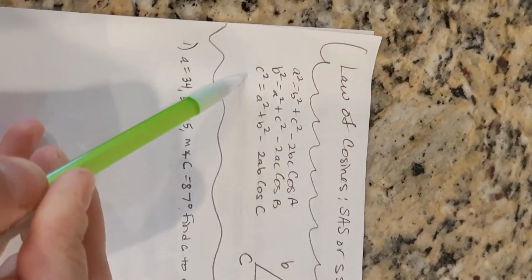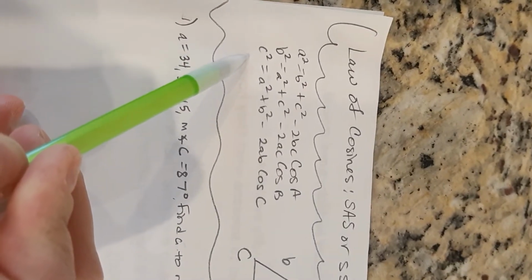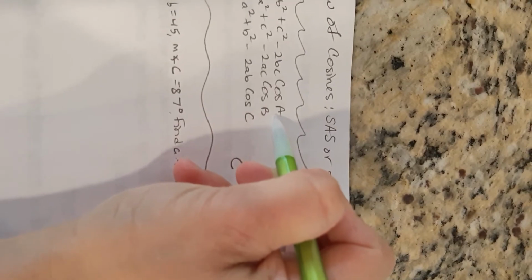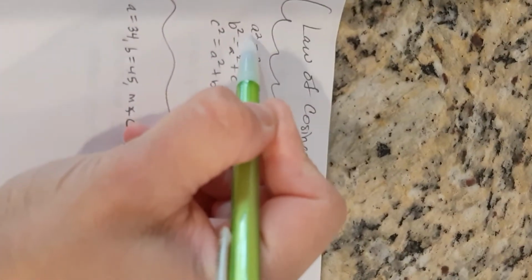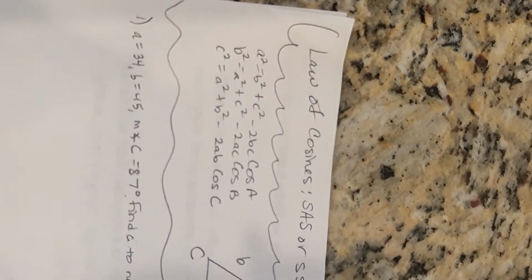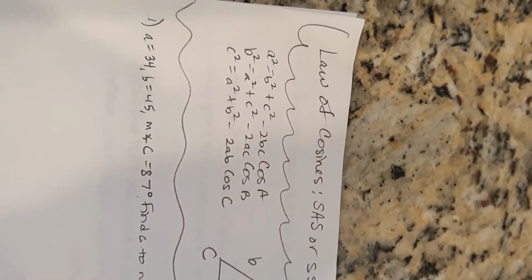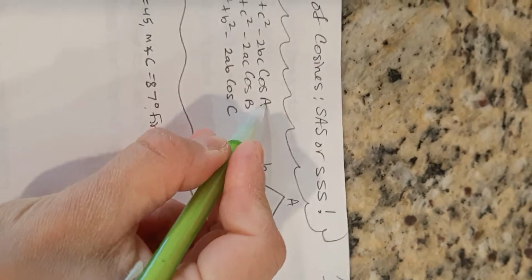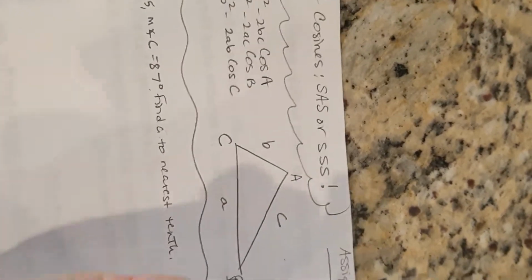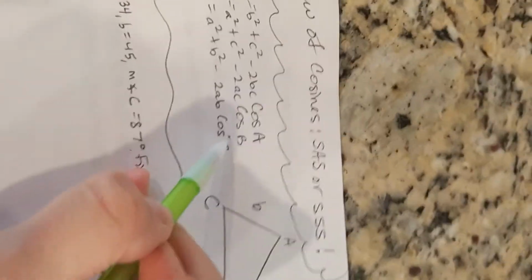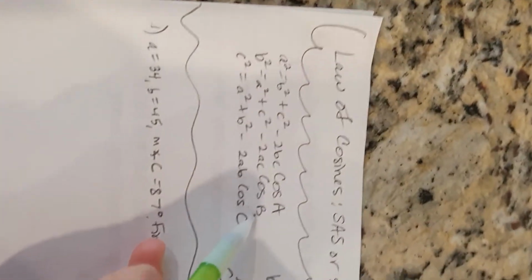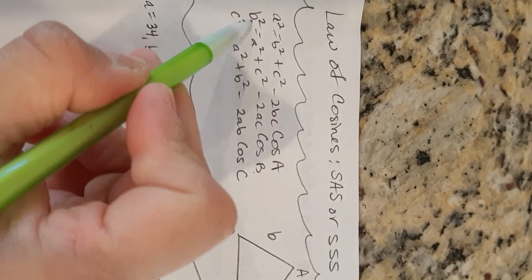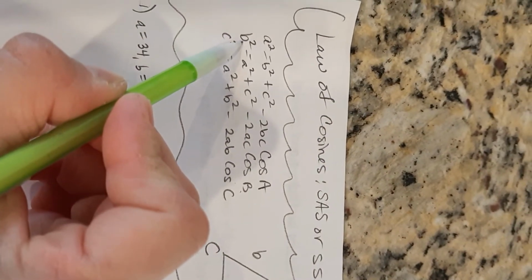Again, there's 3 different formulas that mean the same thing based on, are you solving for angle A? Are you solving for side A? Remember, lowercase is side, lowercase a is side A. Capital A is angle A. Are you solving for angle B? Then you would use this formula. Are you solving for side B? Then you would use that same formula as well.